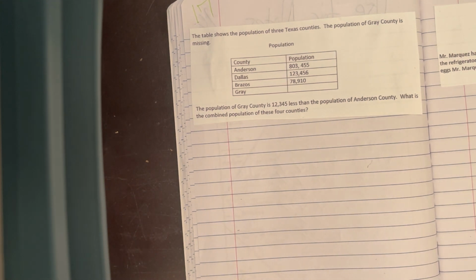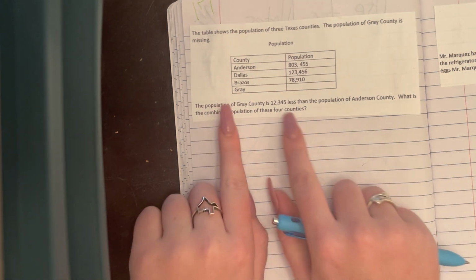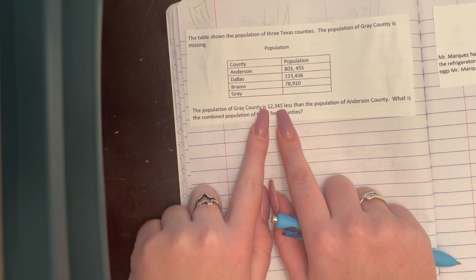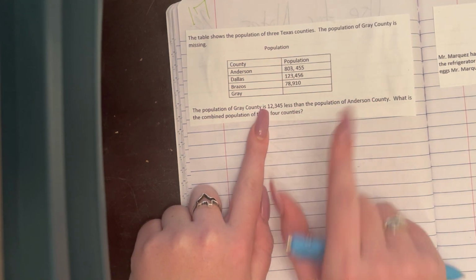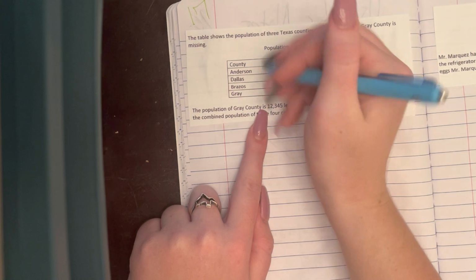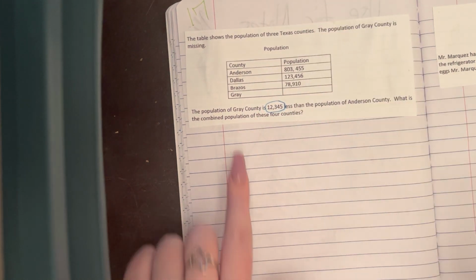Okay, next time that we read it, we need to use cubes. C stands for circle. We circle important numbers. This problem does have a lot of numbers. If we look in here, we need population of Gray County is 12,345 less than the population of Anderson County. So yes, we would need 12,345.